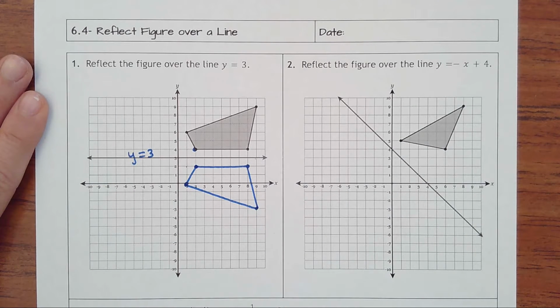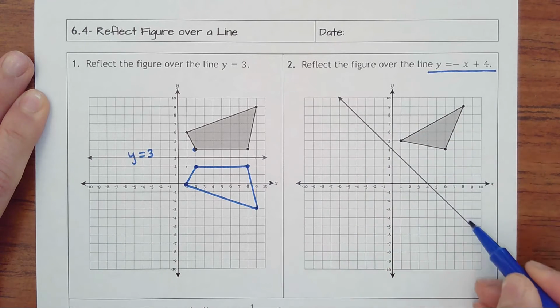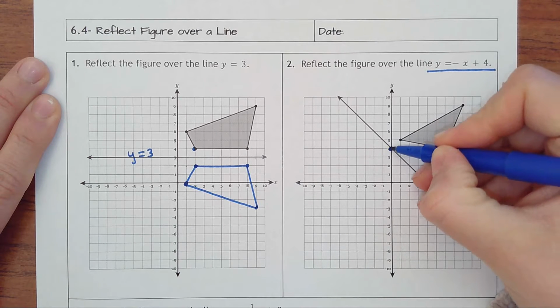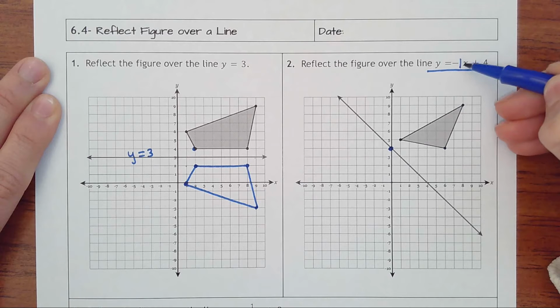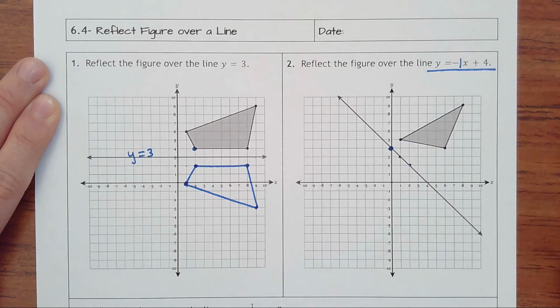Number two gets a little bit trickier because now we have a slanted line to reflect over. I'm hoping you remember from algebra that you have y equals mx plus b. This line has a y-intercept of 4, so that's why it goes through the y-axis there. And then the slope is really -1, which says you go down 1, right 1. So they've got the line graph for you.